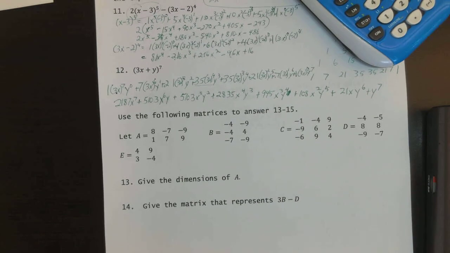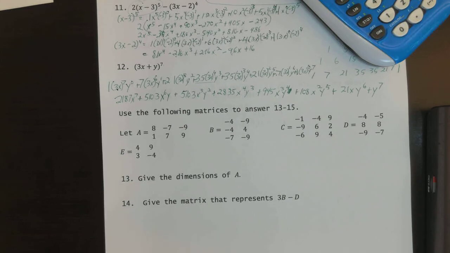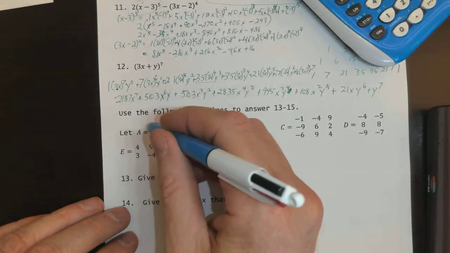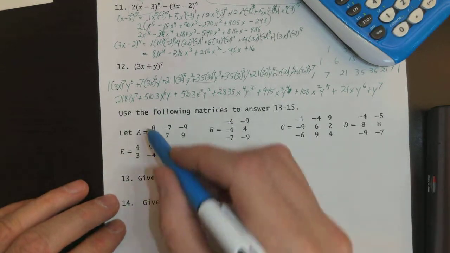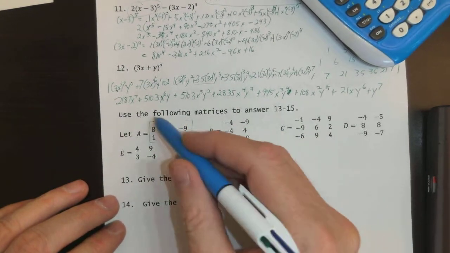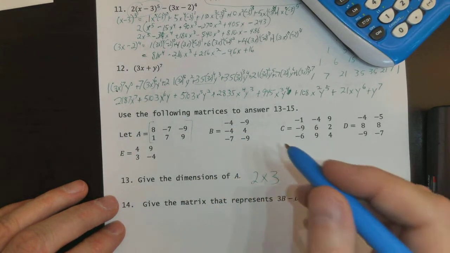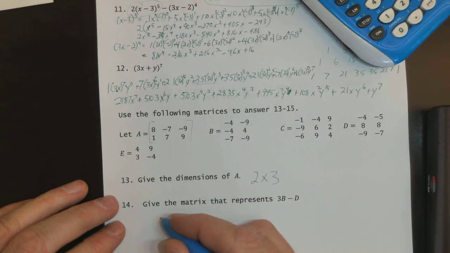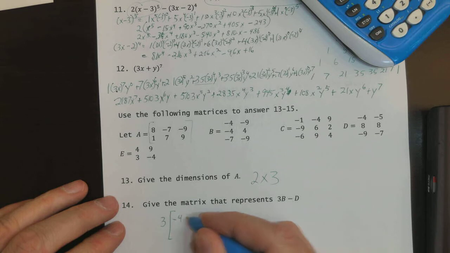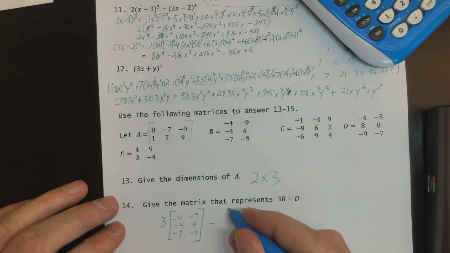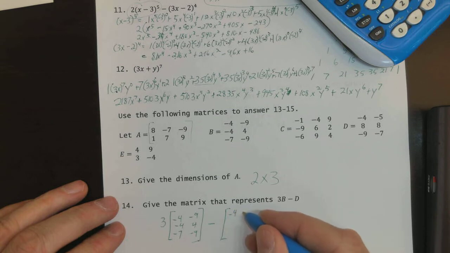All right. Numbers 13, 14, and 15 involve these matrices. I forgot to draw the brackets on them. Dimensions of A. Rows, columns. 2 by 3. 3B: so 3 times negative 4, negative 9, negative 4, 4, negative 7, negative 9, minus matrix D, which is negative 4, negative 5, 8, 8, negative 9, negative 7.